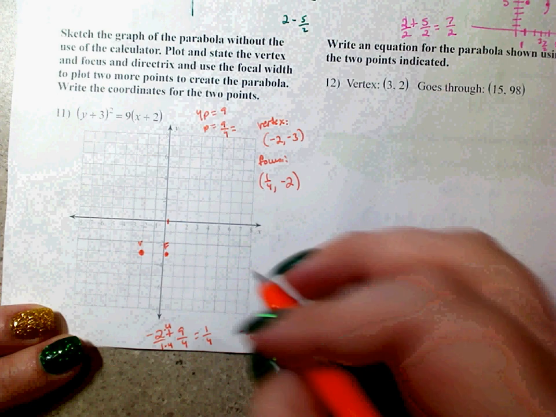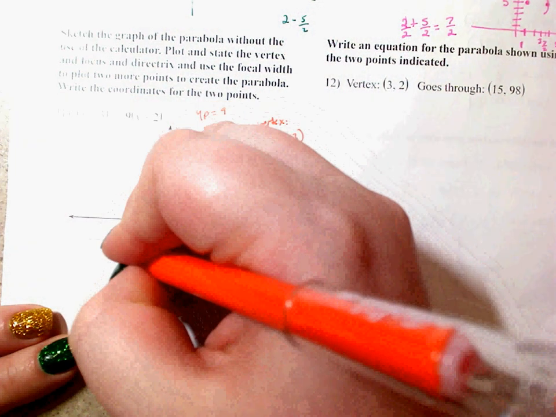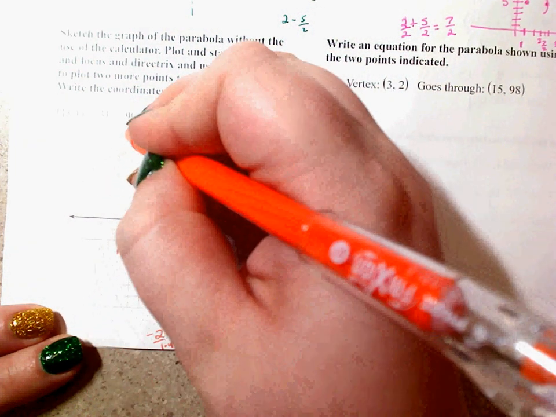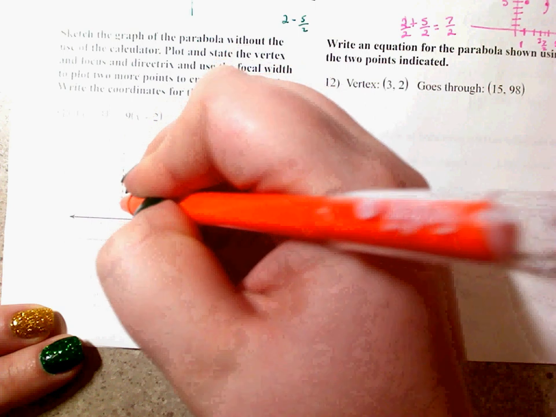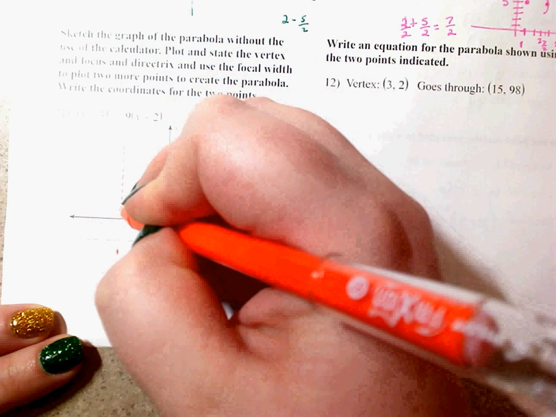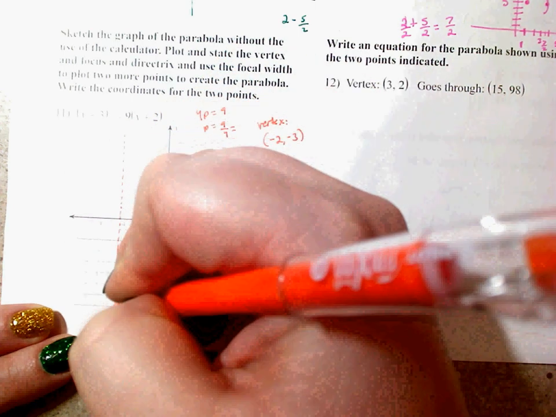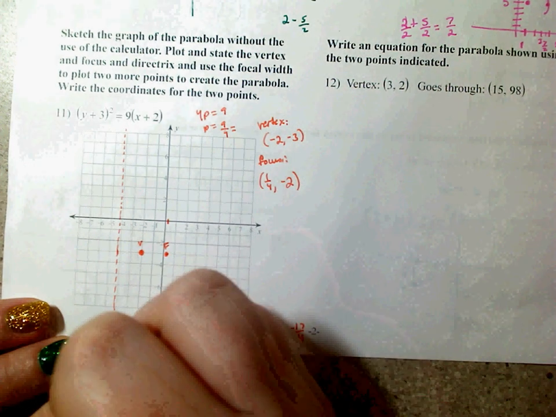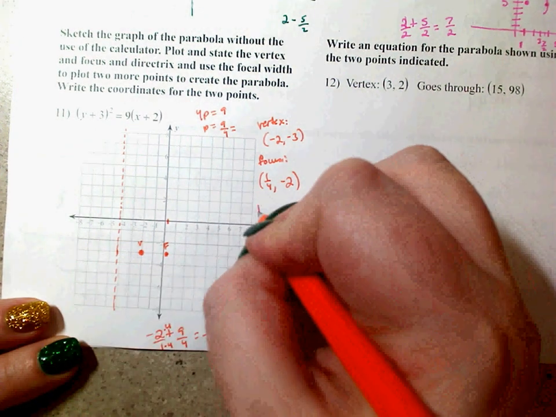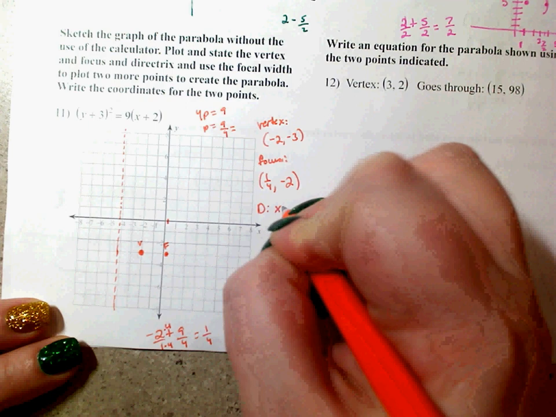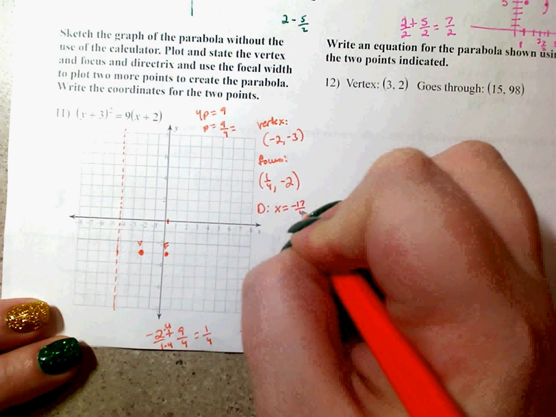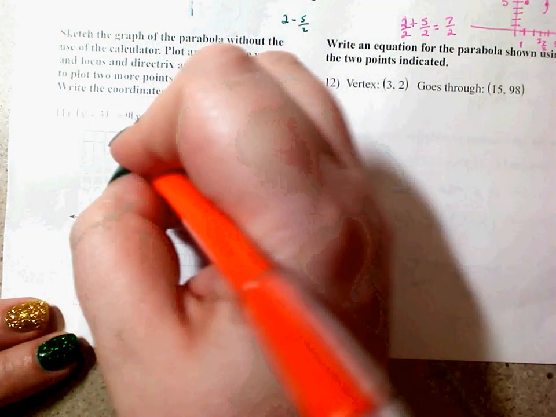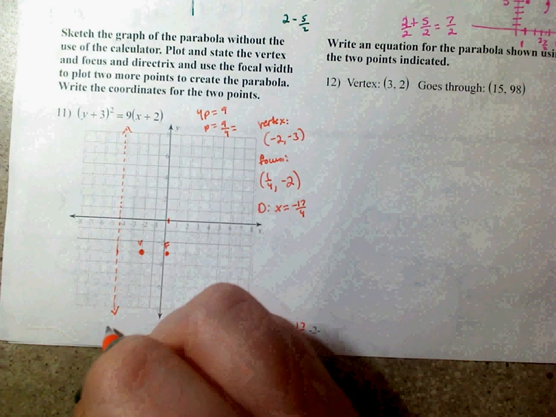And that is a vertical line. So for the directrix, I'd like it labeled somewhere: x equals negative 17/4, so negative 4.25. But if you label it on the graph, that's okay. If you were to put x equals negative 17/4.